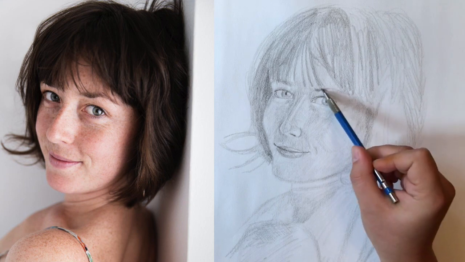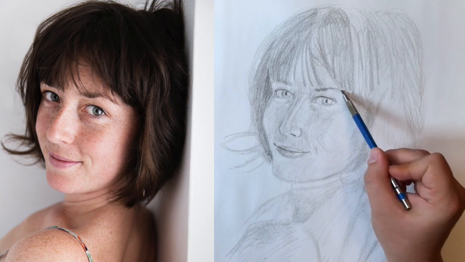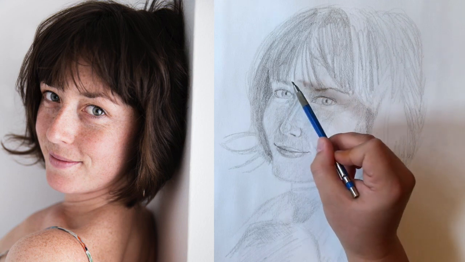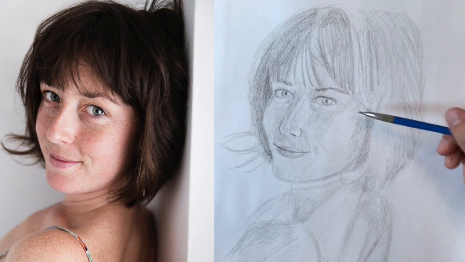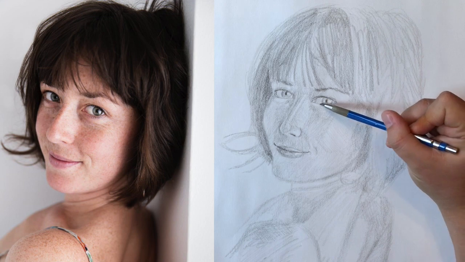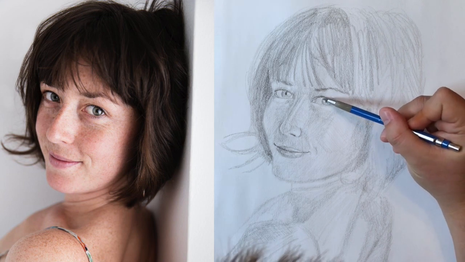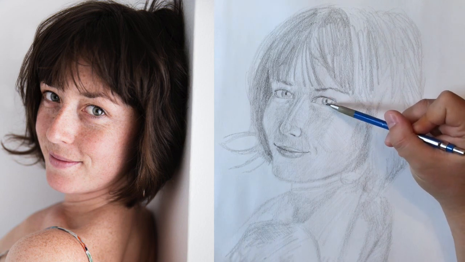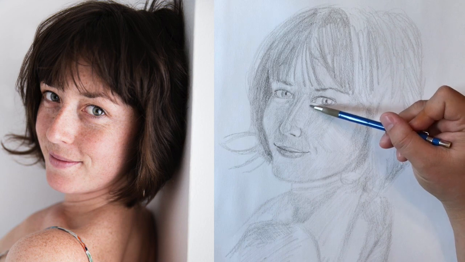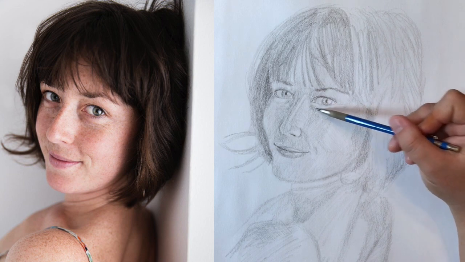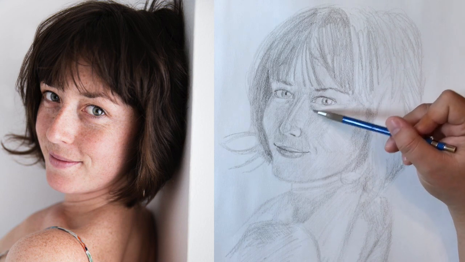This part can be pretty fun because I like to keep it pretty fast, and it lets you be a little more expressive. What we're doing here is just looking for areas where the contrast isn't high enough.